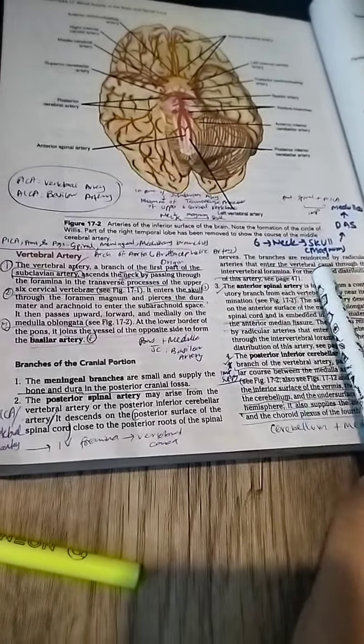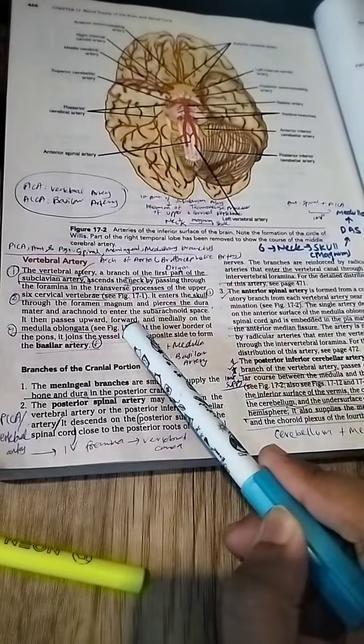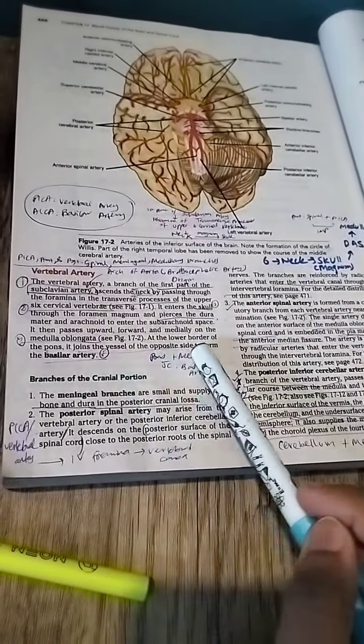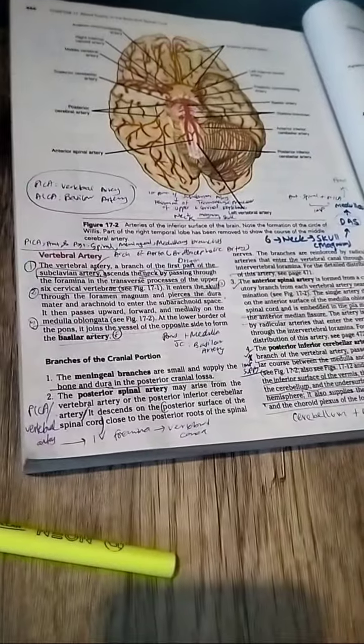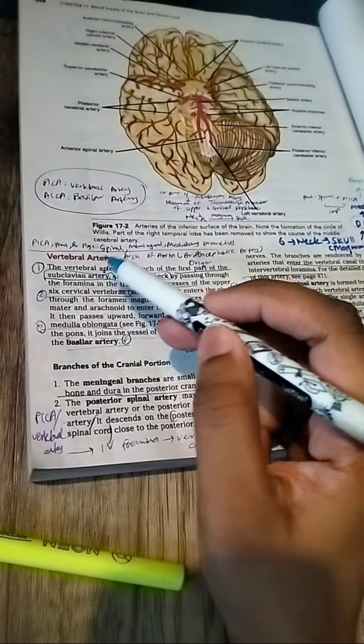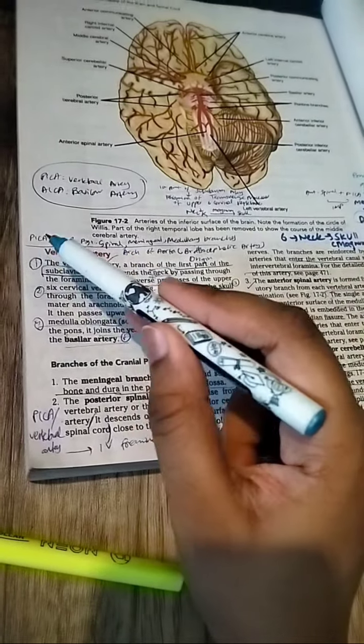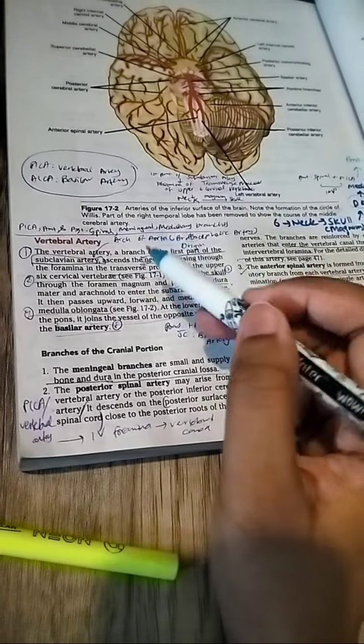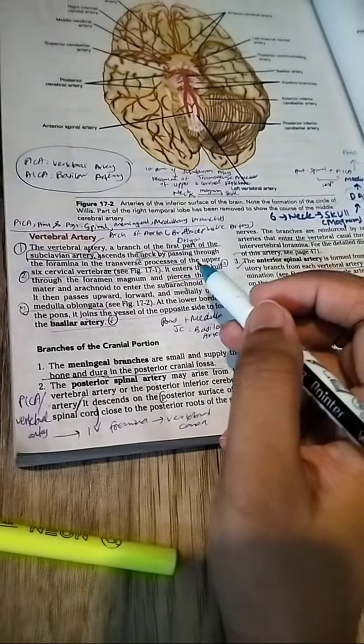From the foramen magnum, it has to pass through the dura mater, and then into the arachnoid, and then the subarachnoid space. Finally, it is going to enter the medulla. Then at the lower border of the pons, it is going to join the vessel of the opposite side to form the basilar artery. Now let's talk about the branches. The branches are the anterior and posterior spinal branches, the PICA branch, which is the posterior inferior cerebellar artery, and then two branches with the initiating letter M, which are the meningeal branch and the medullary branches.